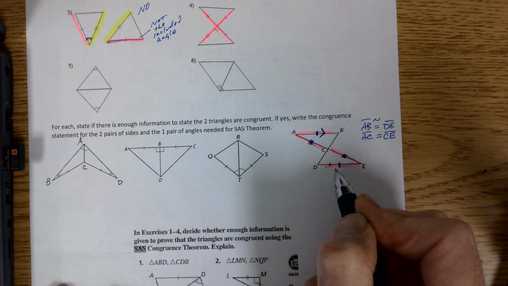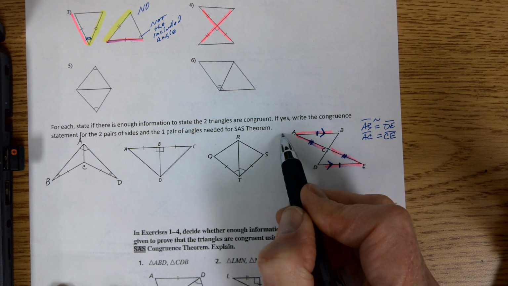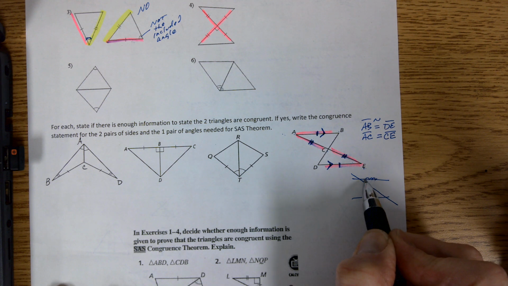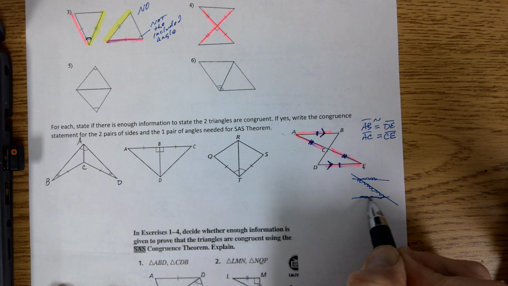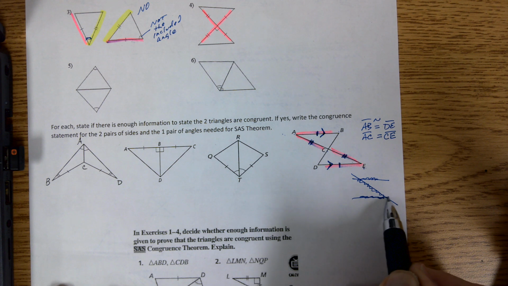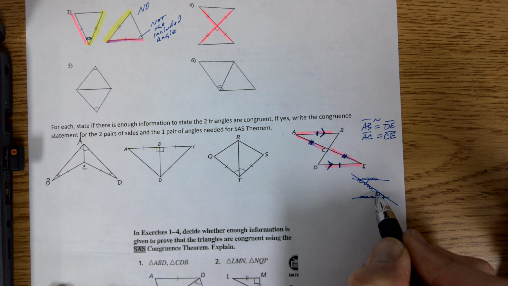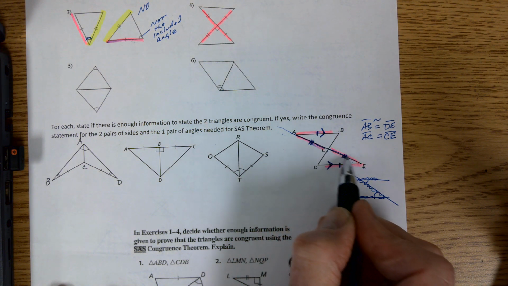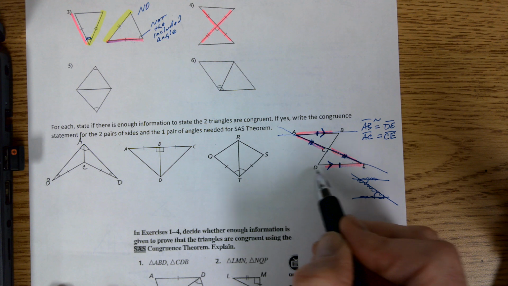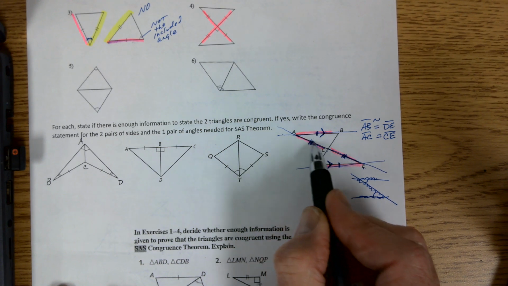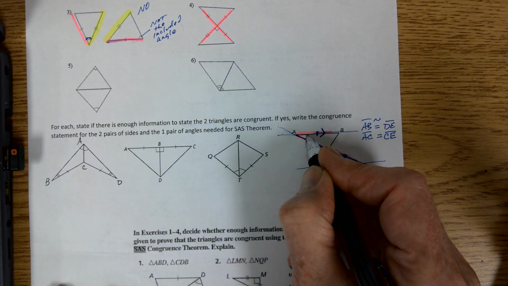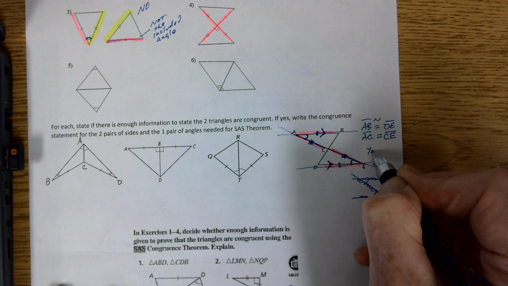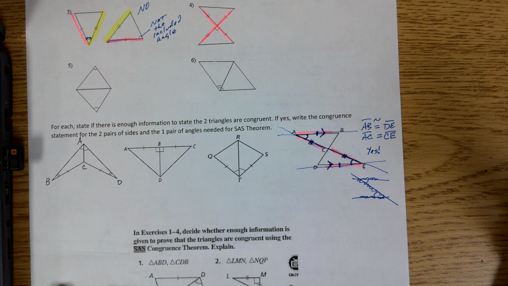Okay, we have these arrows which say the lines are parallel. So if two lines are parallel, cut by a transversal, alternate interior angles are congruent. So this picture here, I'm showing you alternate interior. This angle is congruent to this angle. Take that, slide it up here. Here's your transversal. Here's your two parallel lines. Yes, this is alternate interior angles. So I know this angle is congruent to this angle. Is there enough information? Yes. We can state that the triangles are congruent.